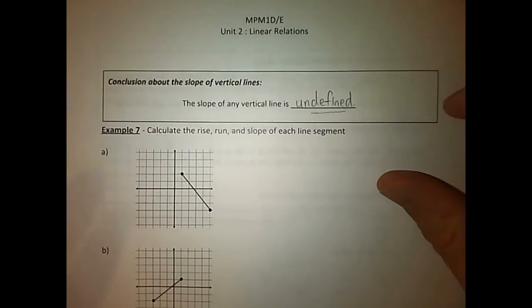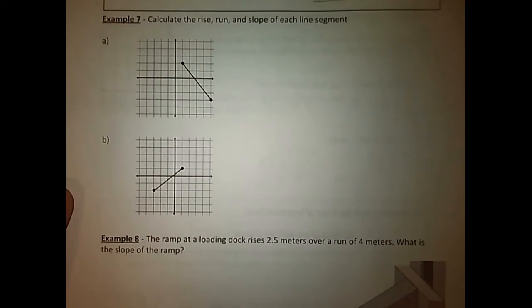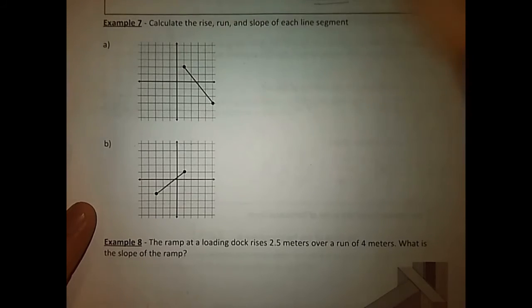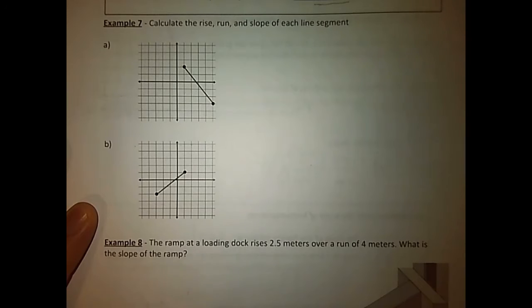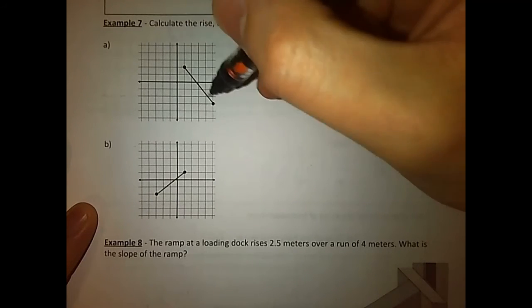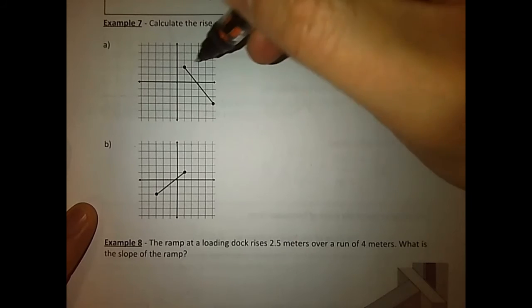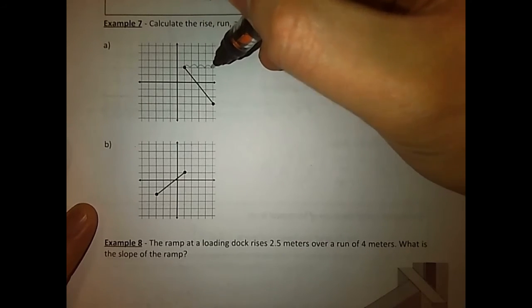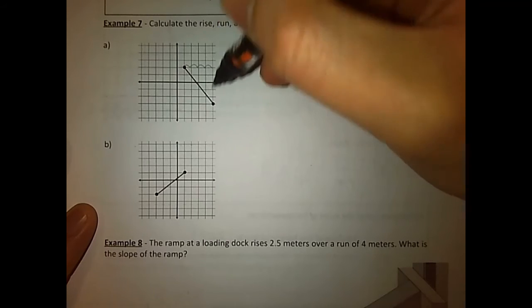So a couple more examples here of just calculating slope. So for 7a here, we have 2 points. So we can do rise over run. That's mainly what we've been doing this time, and we're going to be looking at the other equations a little bit later. So I'm going to first see my first point and my second one. I'm going to start at this one, and I'm going to go from left to right. So I'm going to go 1, 2, 3, 4, until it lines up with the other point.